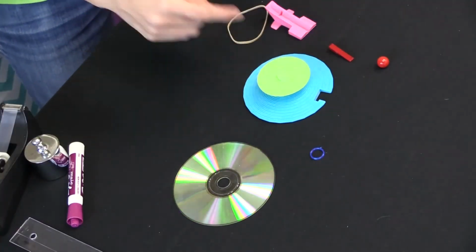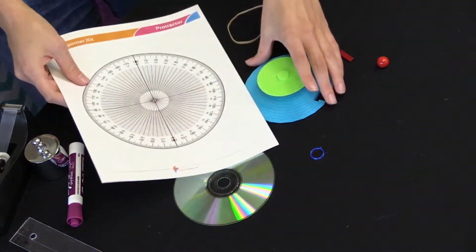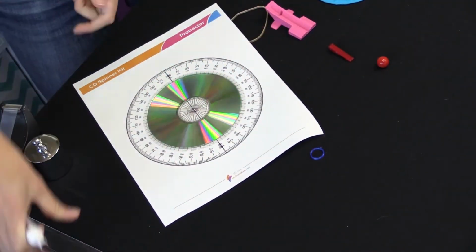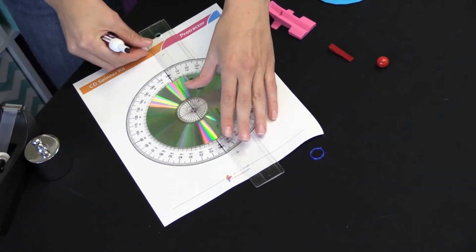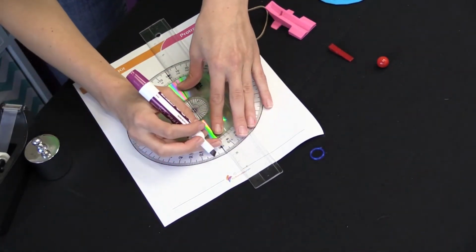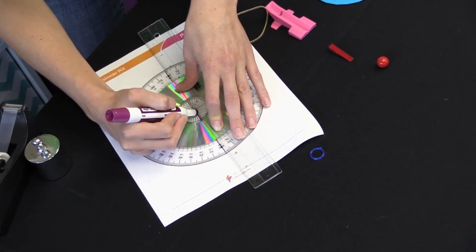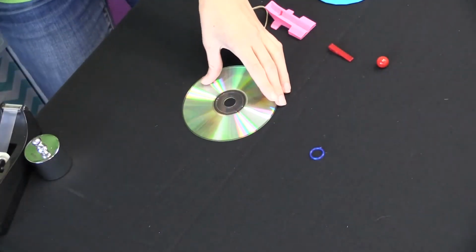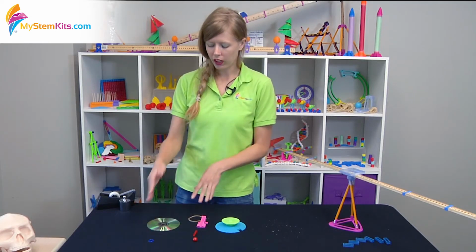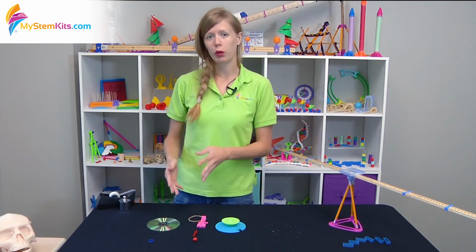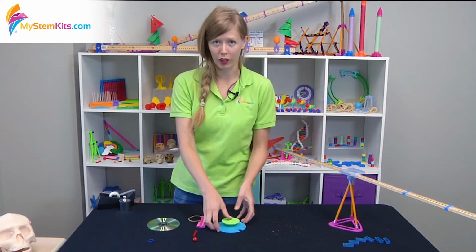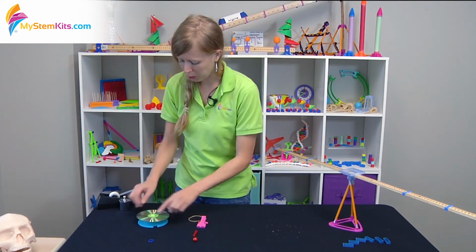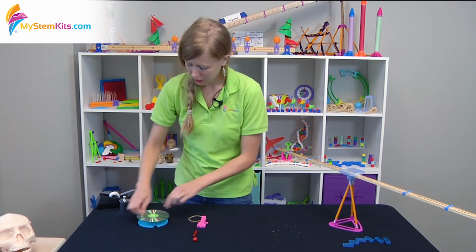Once you've verified that it's spinning freely and not too wobbly, you're going to need to get the CD ready. So use the provided CD spinner kit protractor and a ruler. Simply mark 1 line from the center to the outside of the CD. You'll use this as a reference point in being able to tell how your marble is traveling when it goes down the ramp.